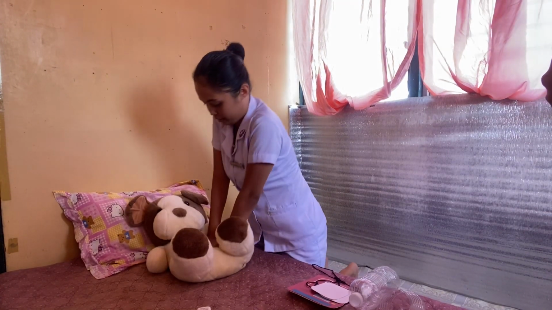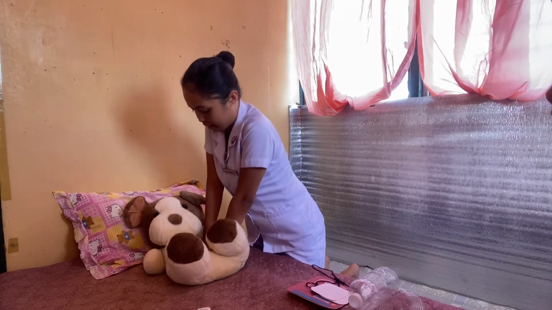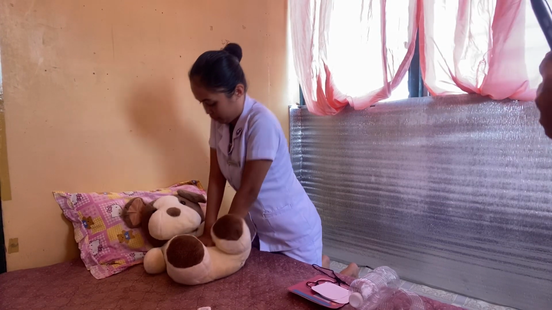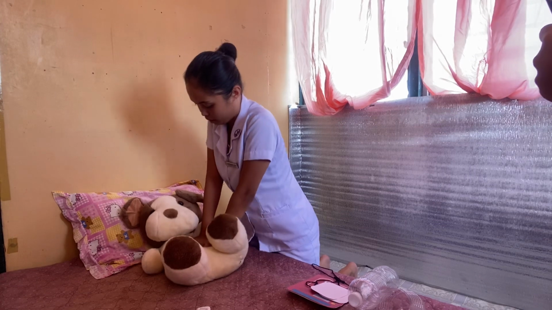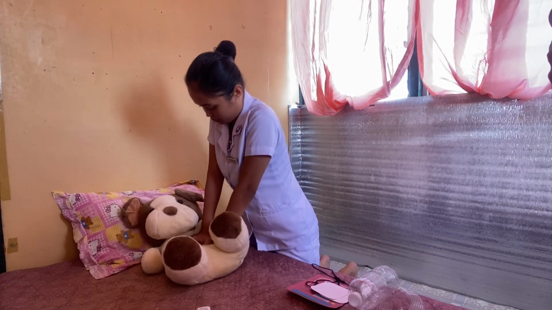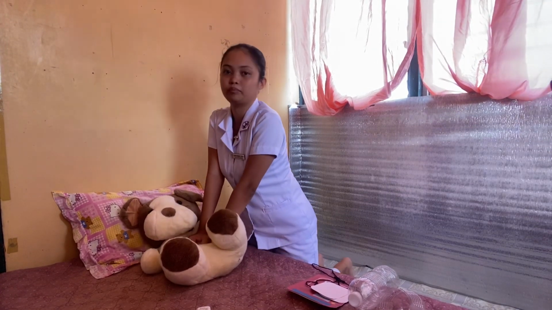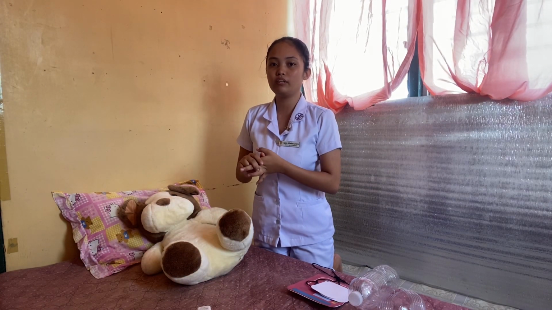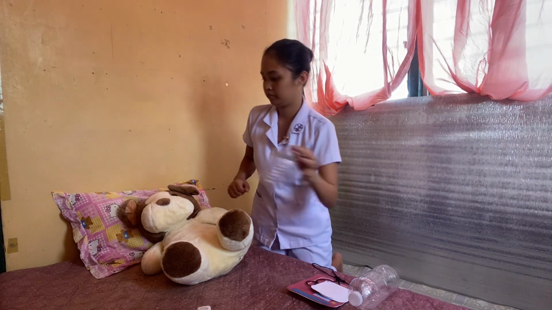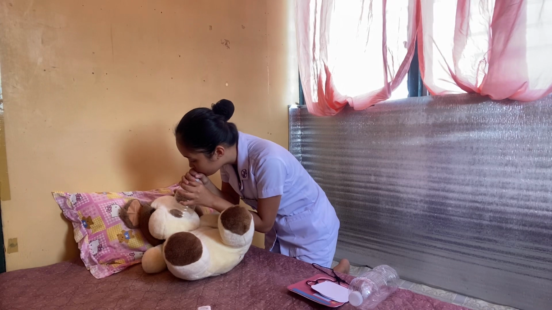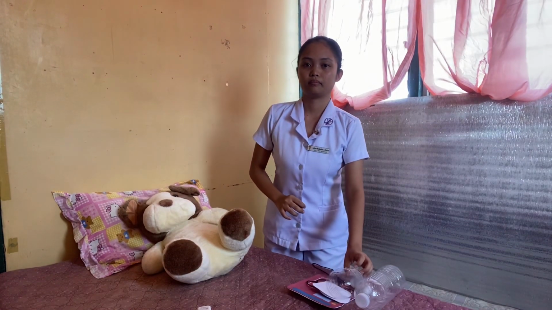1, 2, 3, up to 30. Avoid excessive ventilation and provide 2 ventilations after 1 cycle of 30 chest compressions. Continue the CPR with a 30 to 2 compression to ventilation ratio.